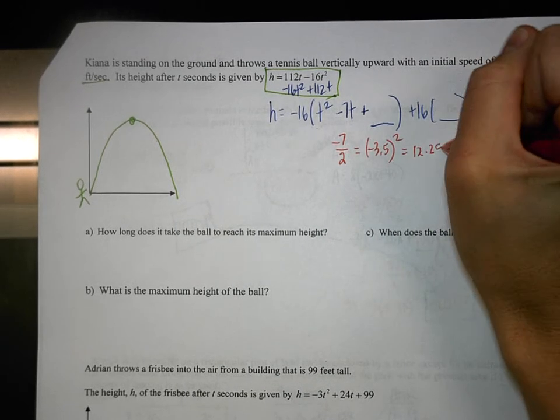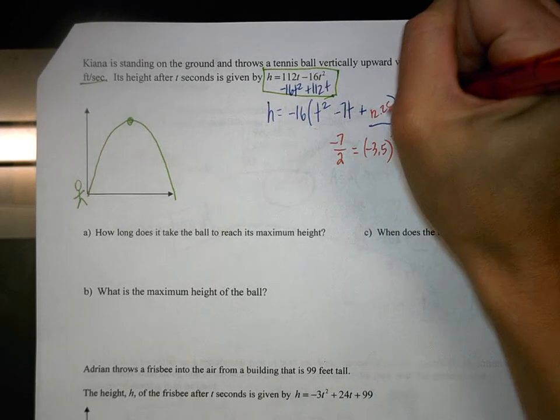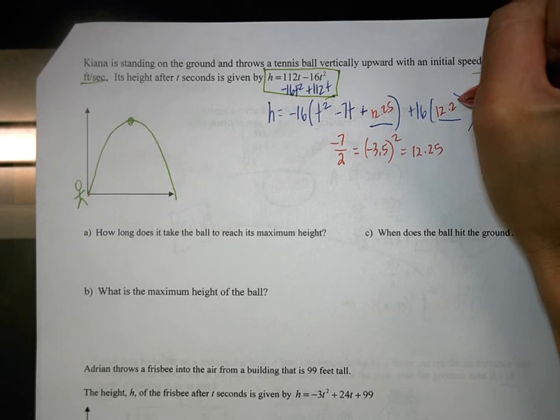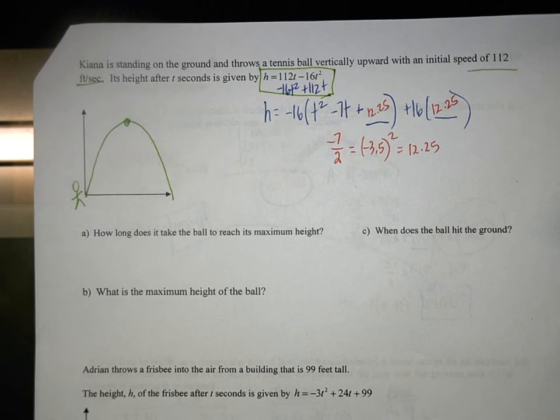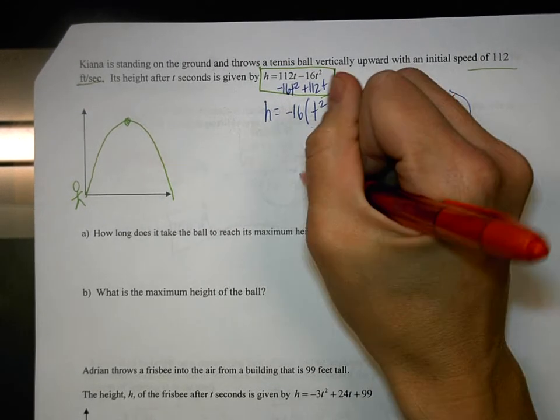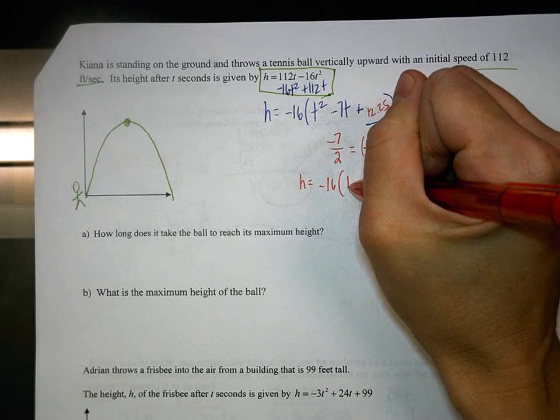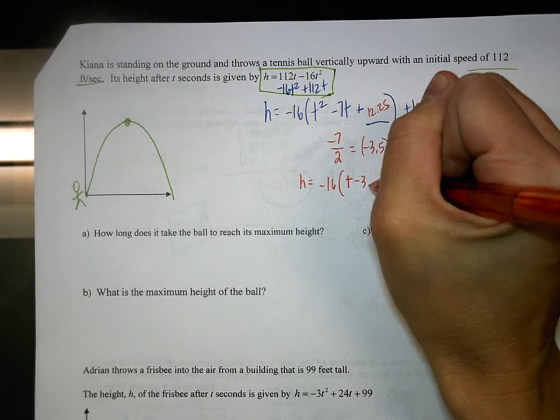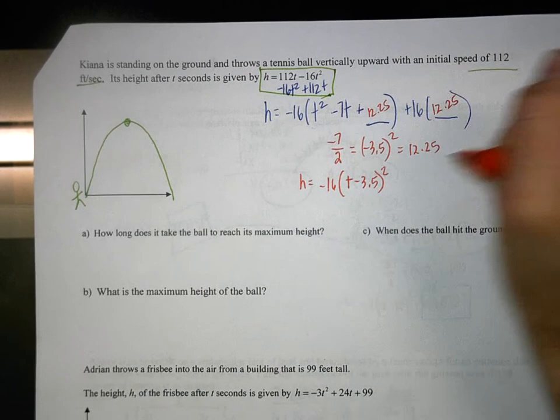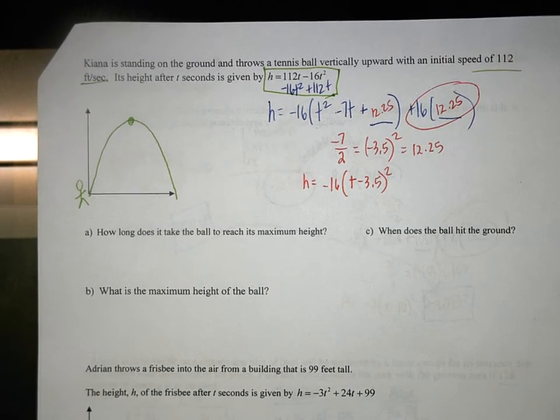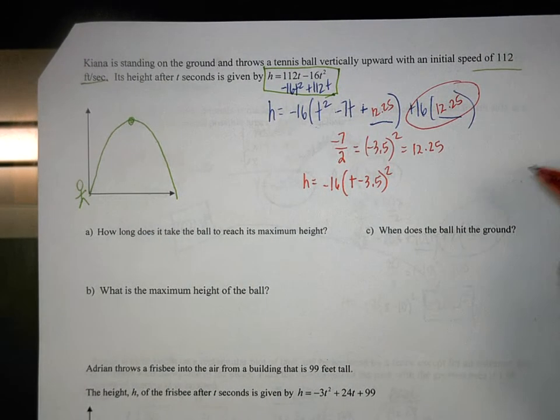So 12.25, 12.25. So when I'm writing this equation, we have h equals negative 16 times my square, which is going to be (t minus 3.5) squared. And then we multiply 16 times 12.25, and that equals 196. Do you guys agree?